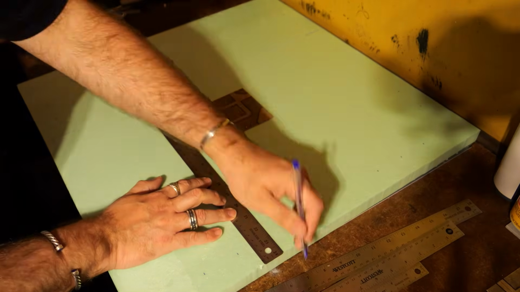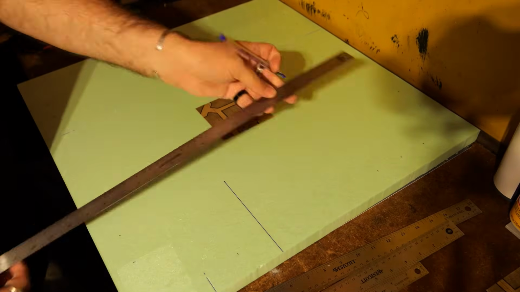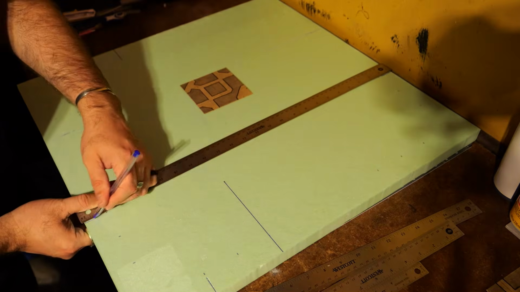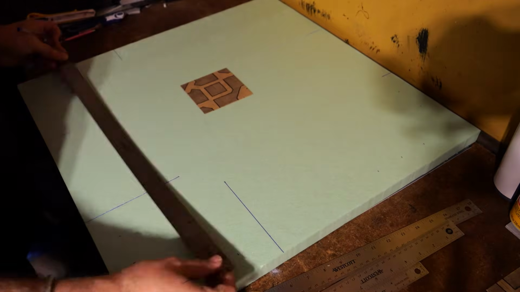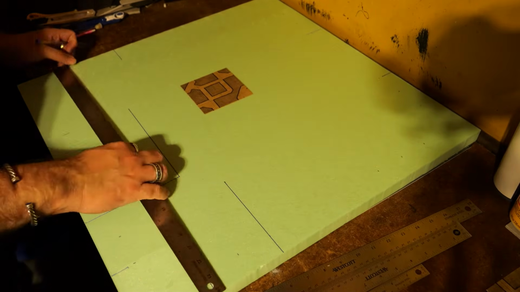The only measurements that I know are going to be consistent are the entry points on the 4 sides that lead from other tiles. So I'm using them as my rough basis for judging all of the dimensions and positioning of all the walls and framework of where everything is going to go.